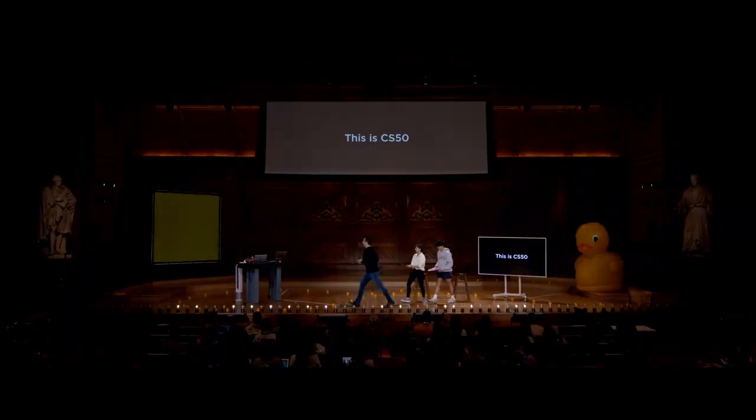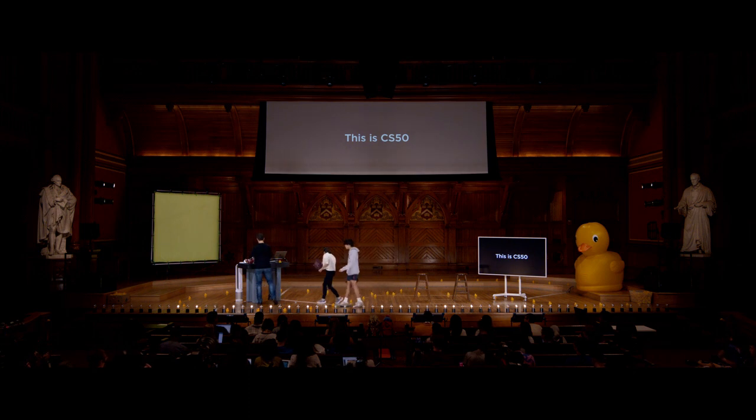Stress balls. Sure. You can keep those, yeah.